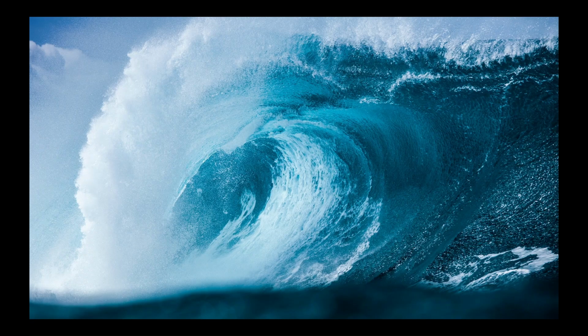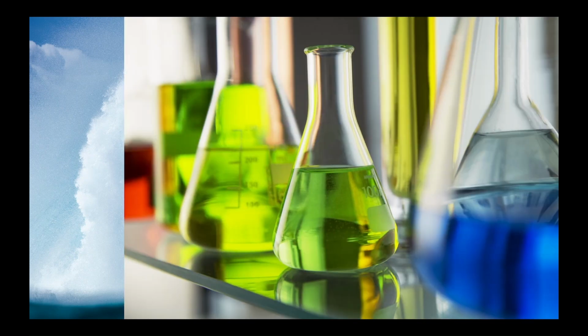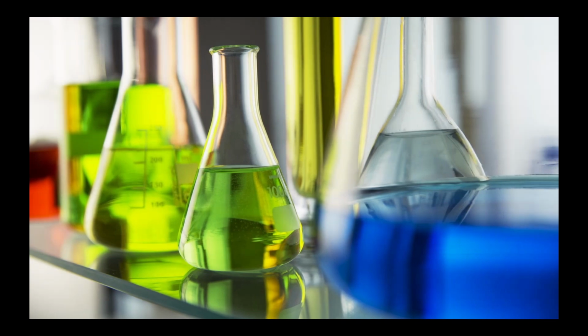Hello, everyone, and welcome back to the lecture series on chemical reactions in aqueous solutions. You may recall that a solution is a homogeneous mixture of two or more substances. Solutions can be gaseous, such as air, solid, such as brass, or liquid, such as salt water.